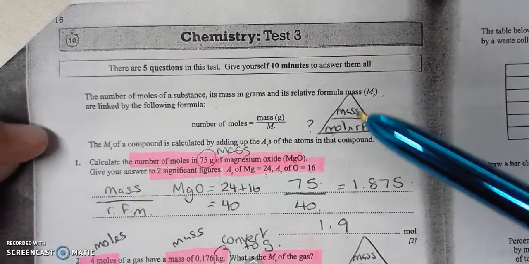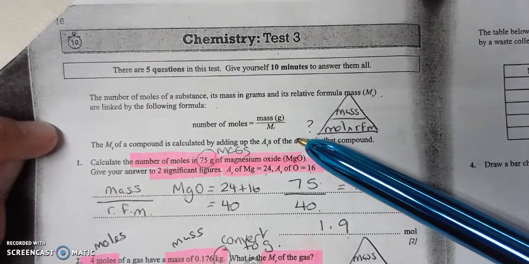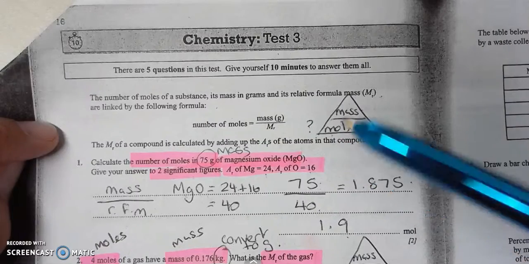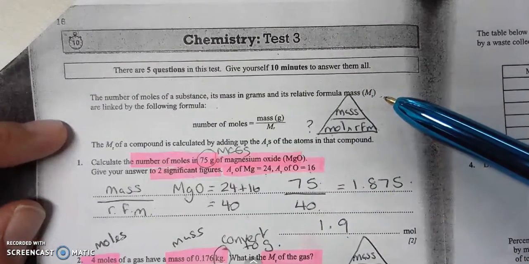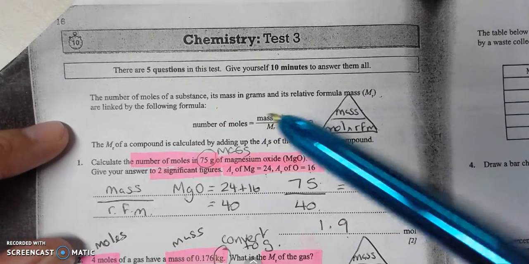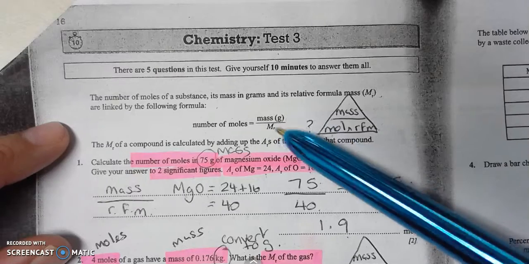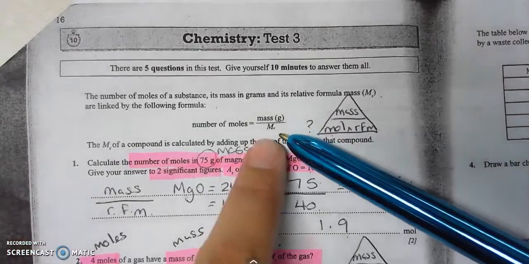First of all, this first question is about working out moles. If you do the foundation paper, you don't need to worry about this sort of question, as you will not be asked to do this. So the number of moles of a substance, its mass in grams and its relative formula mass are linked by the following formula. Number of moles equals mass divided by relative formula mass, and that's what that Mr stands for.